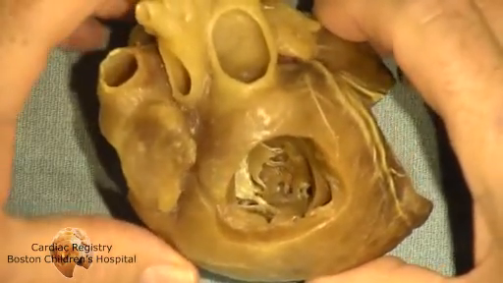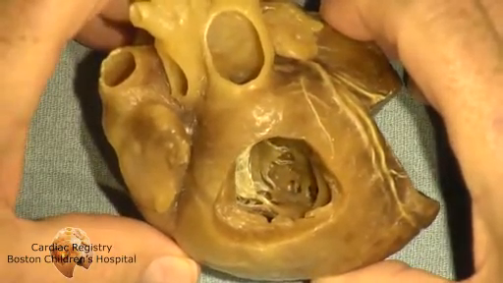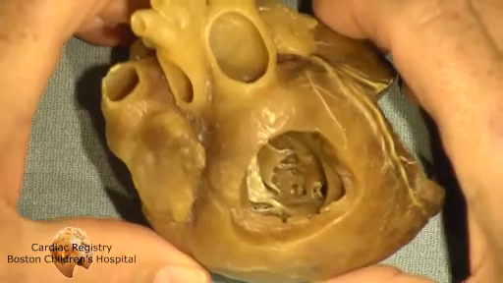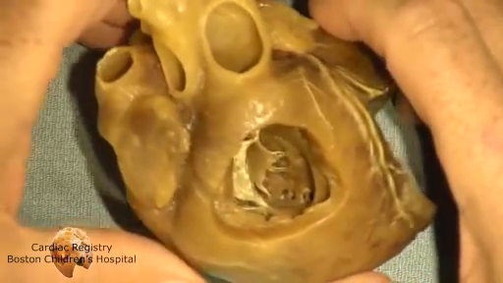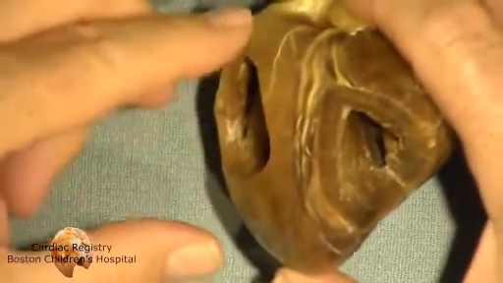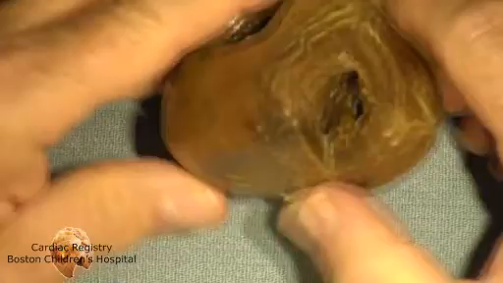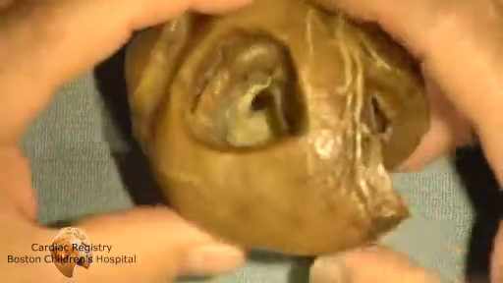This is a waxed human heart specimen that's been fixed in a distended state so that we can see the three-dimensional structure of the heart. We're looking at the heart from the front. This is the anterior wall here. The diaphragmatic surface is here. This would rest on the diaphragm.